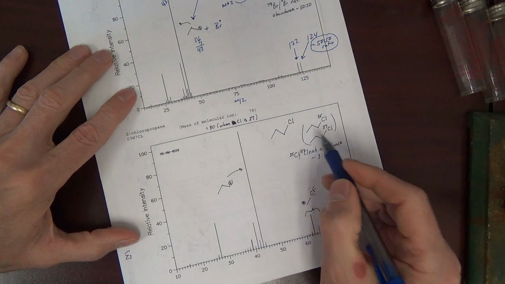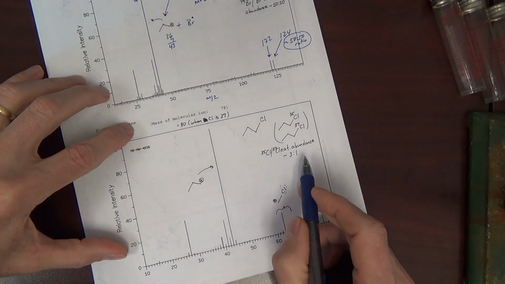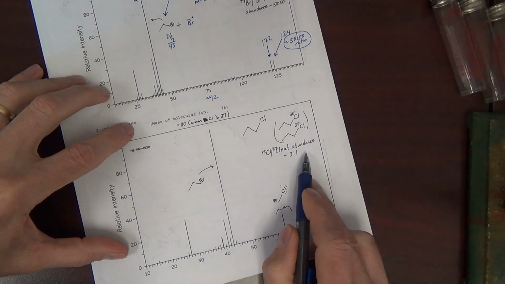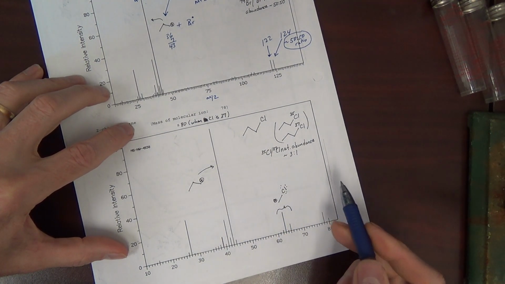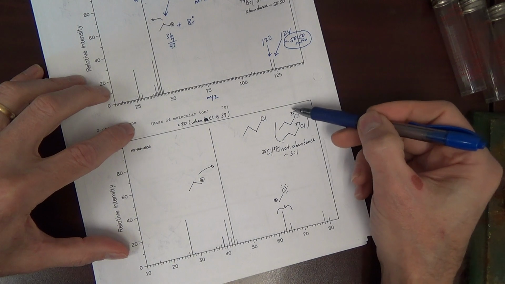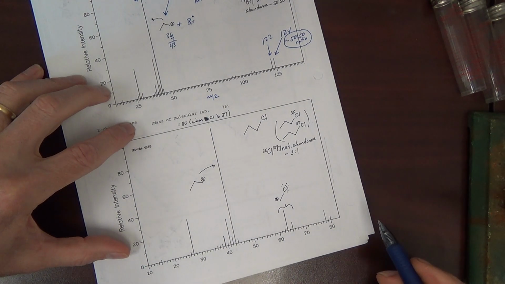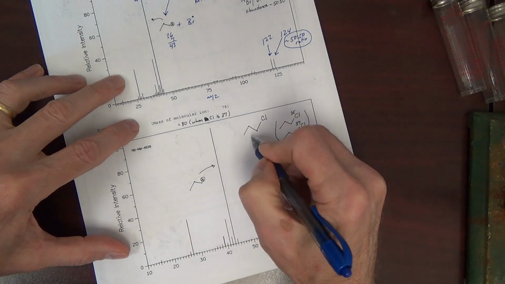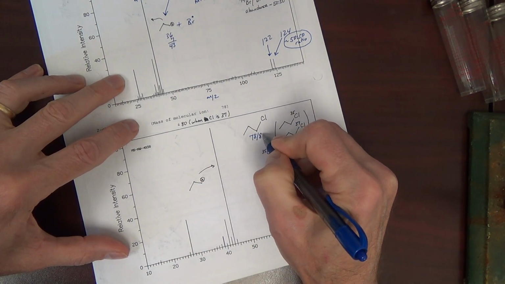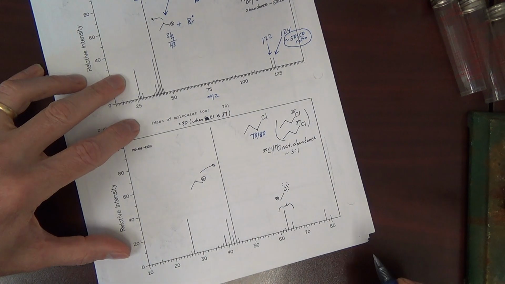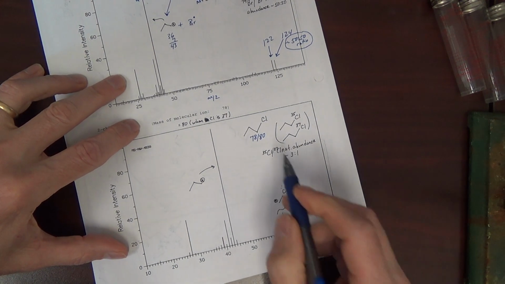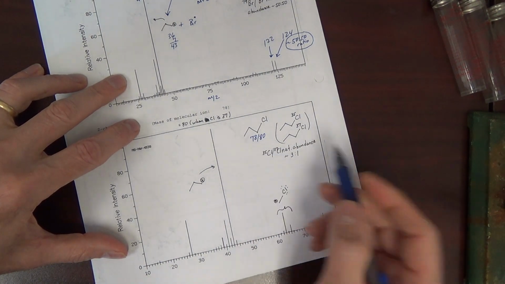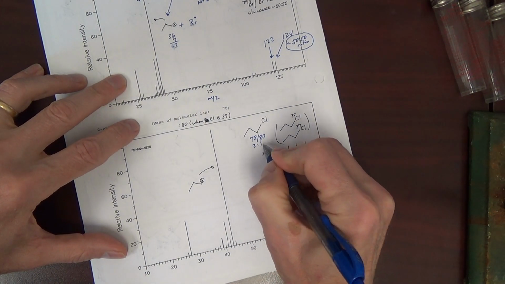Down here we have chlorine. Chlorine has 2 major isotopes, 35 and 37. Their natural abundance, though, is 3 to 1, with the 35 being the major isotope. So this molecule, if you add it up, it's going to be 78/80. Again, we see individual molecules. The ratio of these will be 3 to 1.